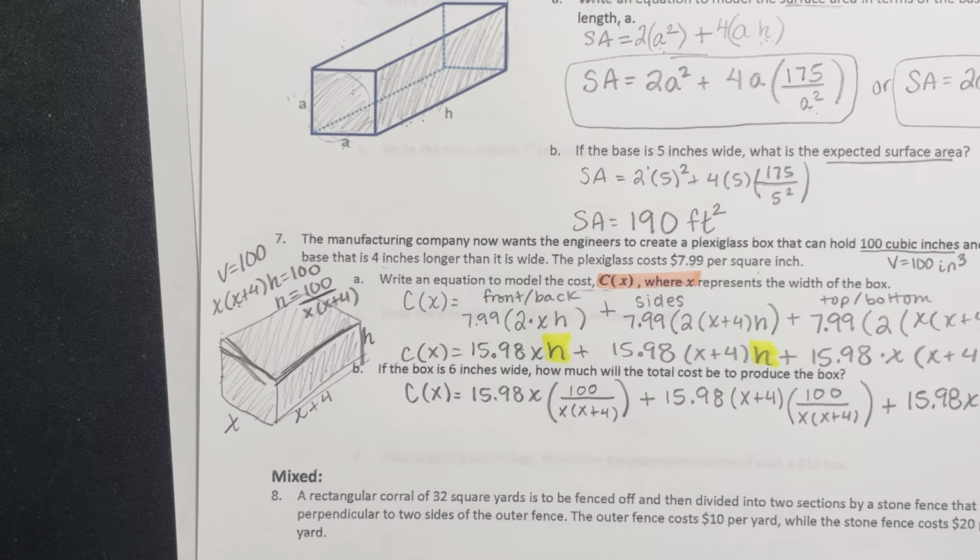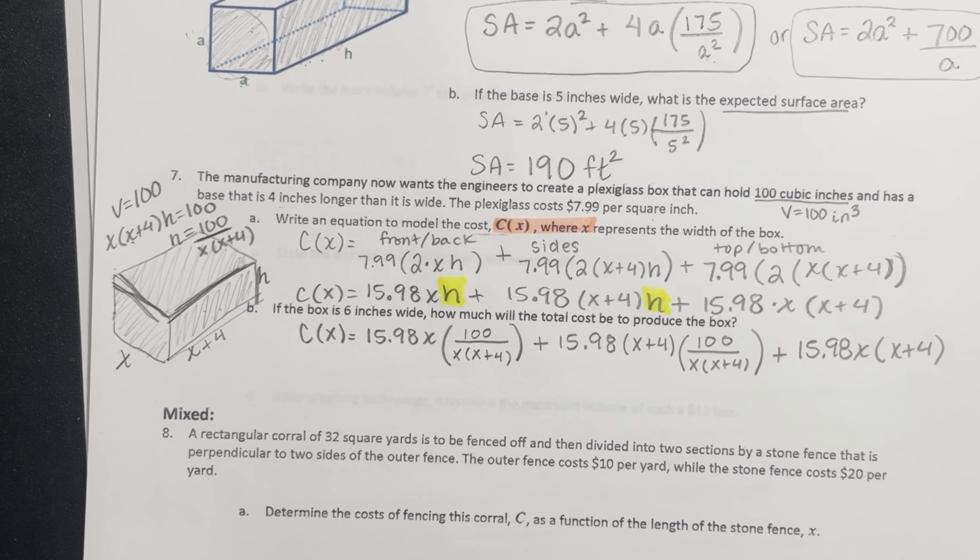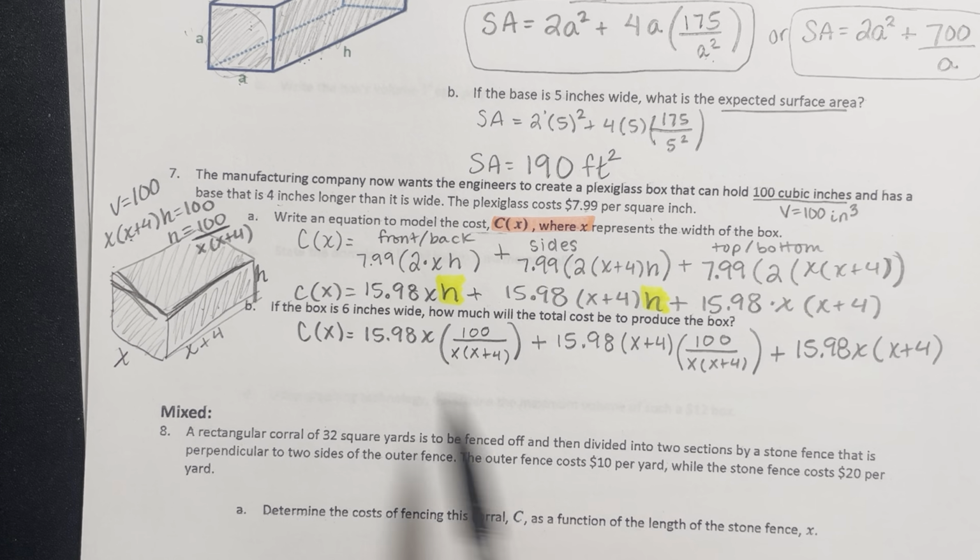Now this function is only x's. That can be simplified a little bit more, for sake of space, I'm not going to do that right now.